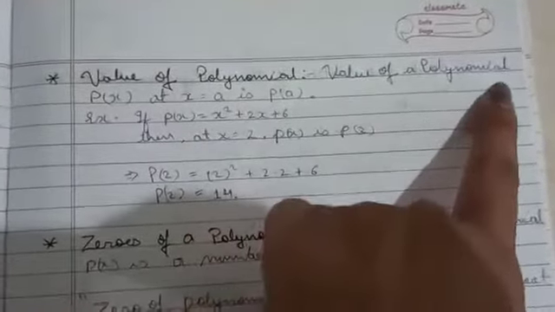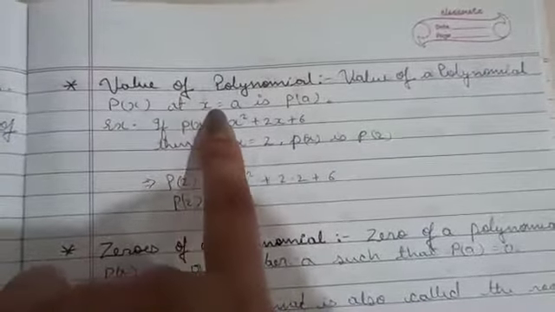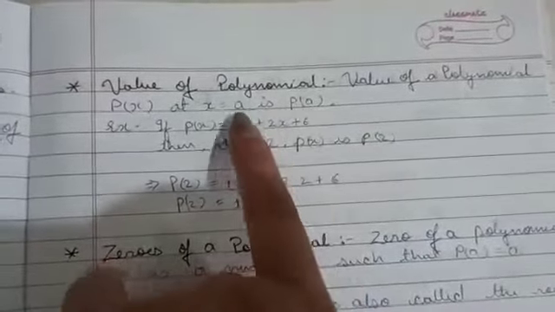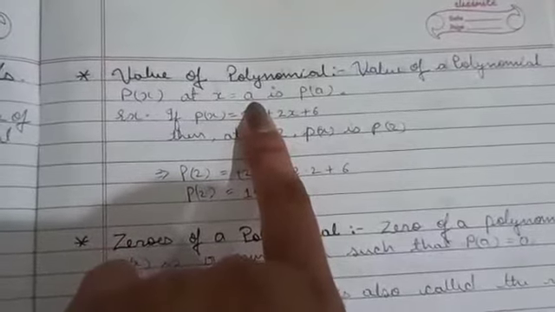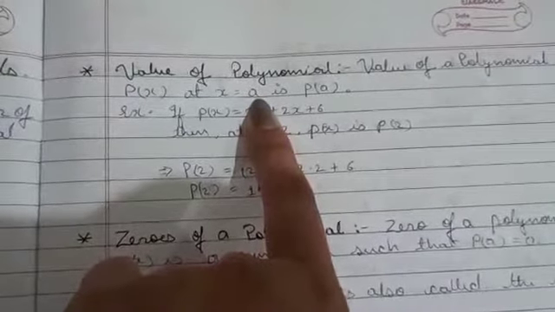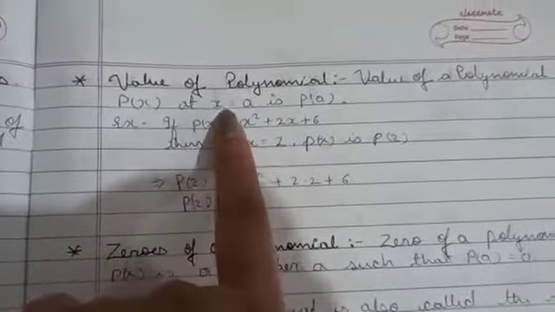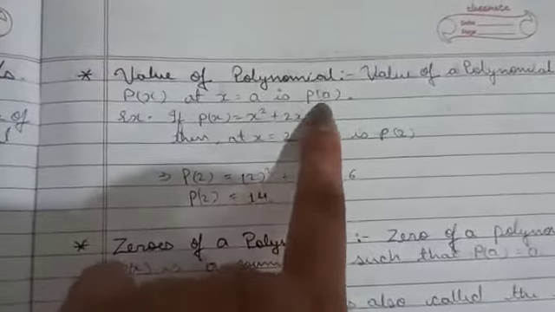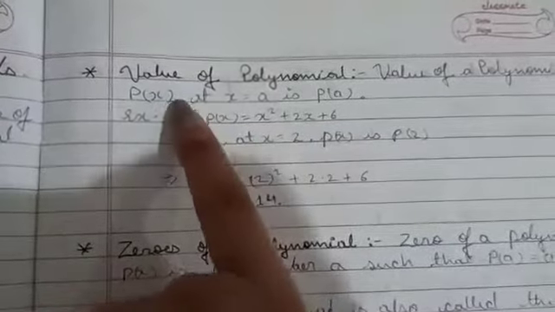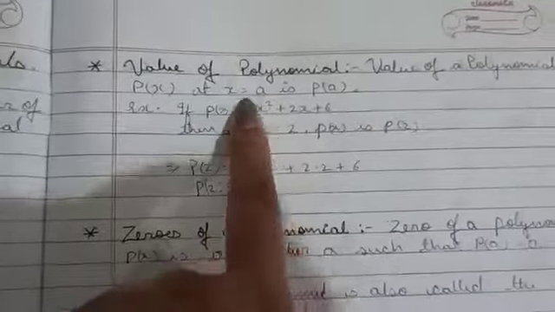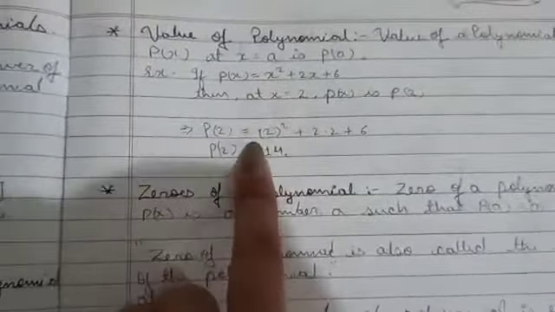See, value of polynomial p(x) at x equals a is p(a). A can be any constant number or real number. So the value of polynomial p(x) at x equals a will be p(a), meaning in place of x you have to put a. For example, let us take one example to understand.